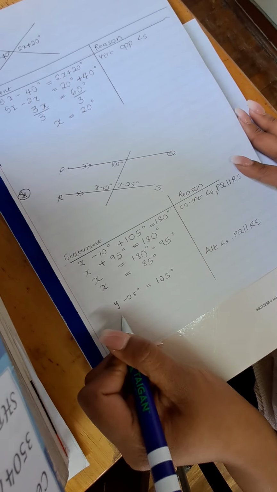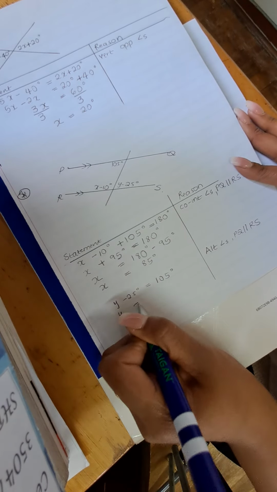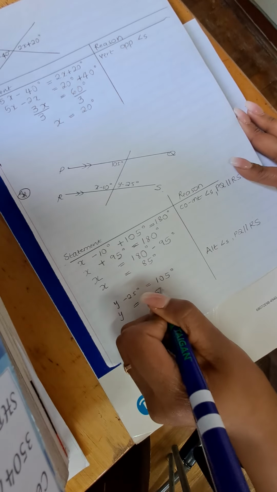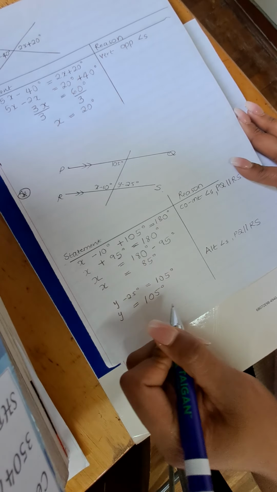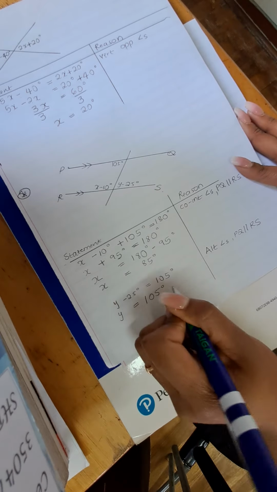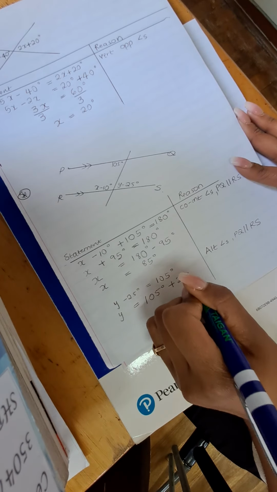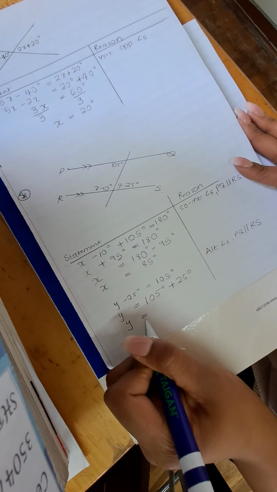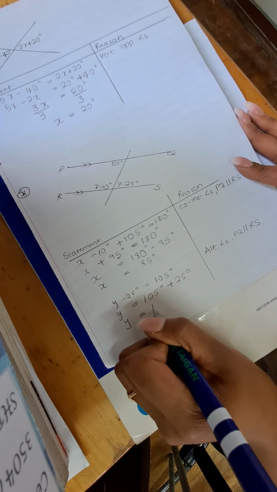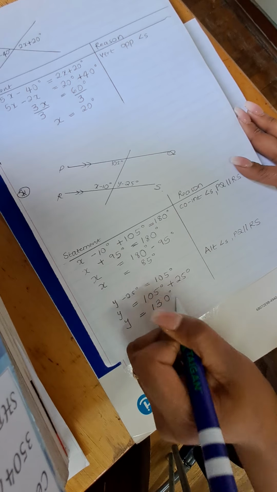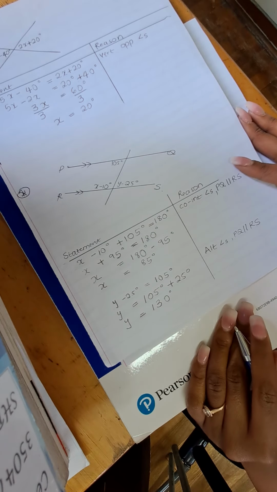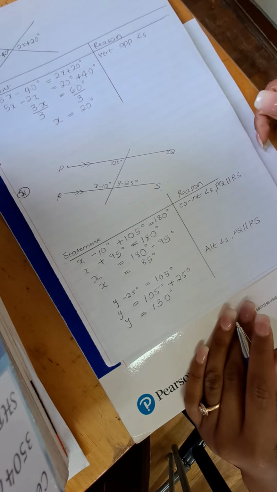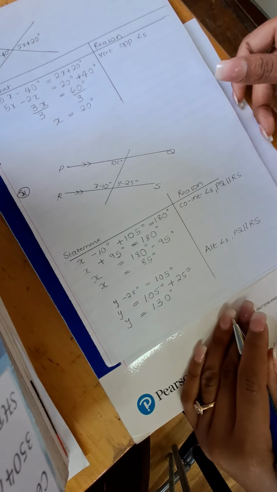Okay, you bring down y as it is equals to 105 degrees. When you transpose negative 25 into your right hand side, it will be positive 25 degrees. And then you're having y is equal to 105 plus 25. We are getting 130 degrees. So this is our value of y.